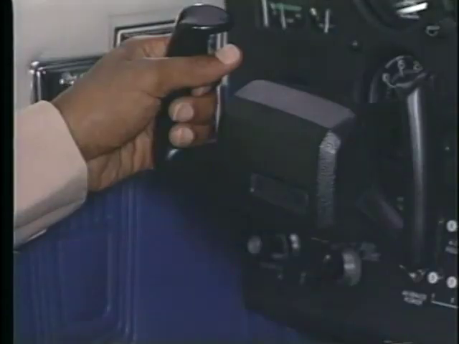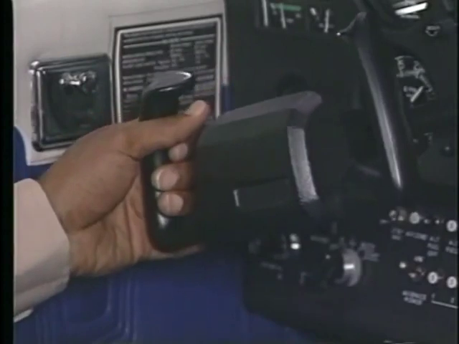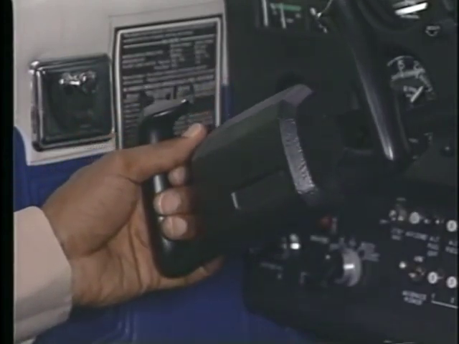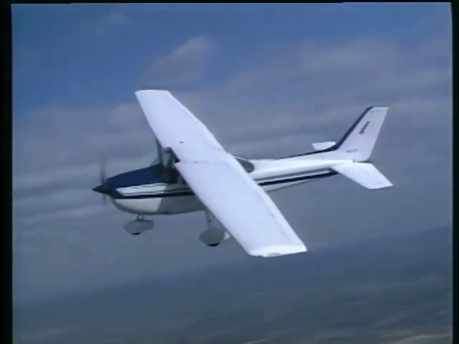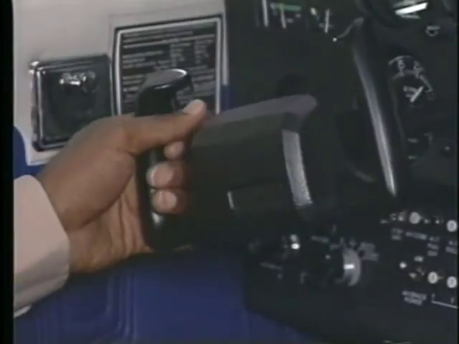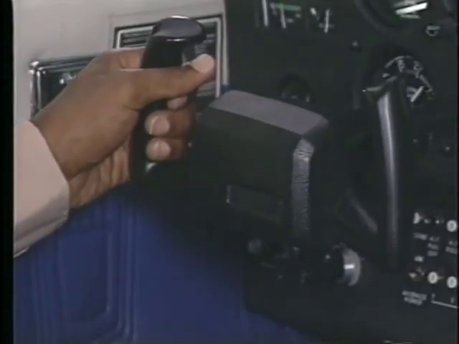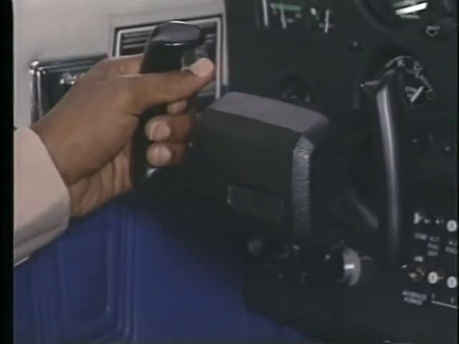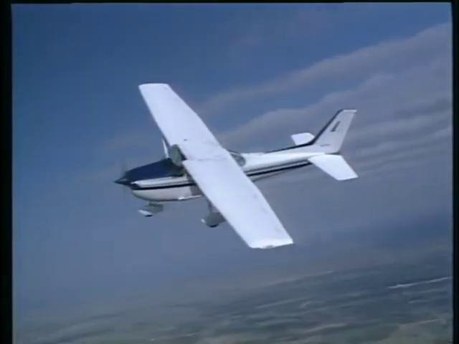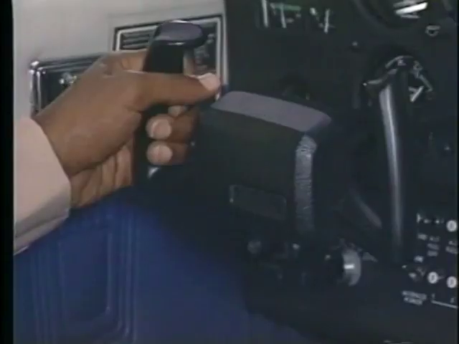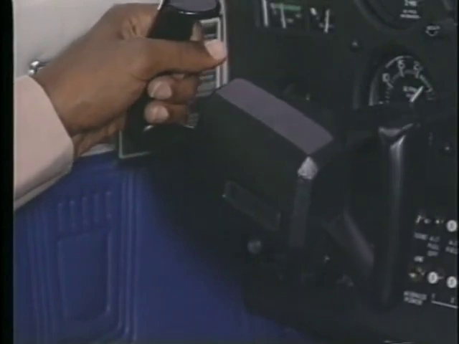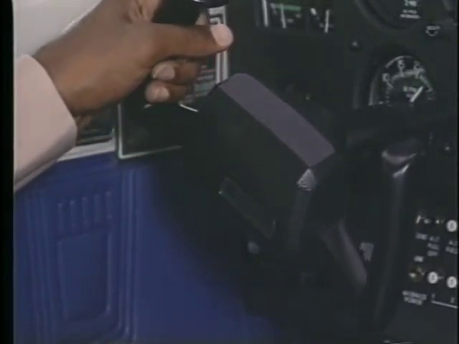You begin a turn by rotating the control wheel in the direction you want to turn. Once you have initiated the bank, it will continue to become steeper until you neutralize the control wheel. Holding neutral control wheel pressure keeps the aircraft in a constant bank angle. When you want to roll out of the turn, use opposite control wheel pressure.